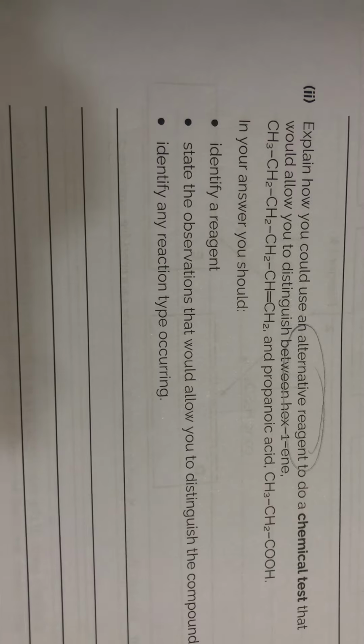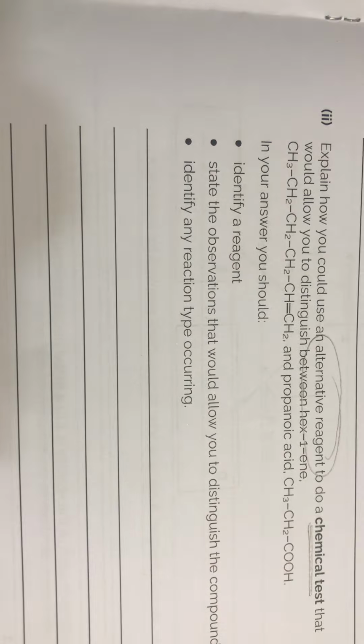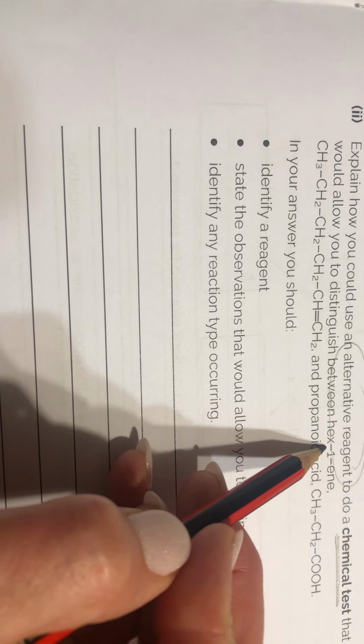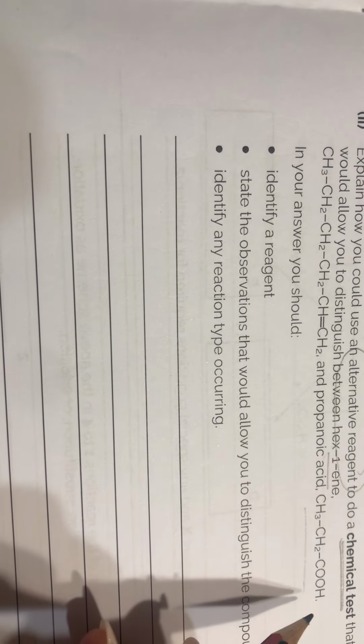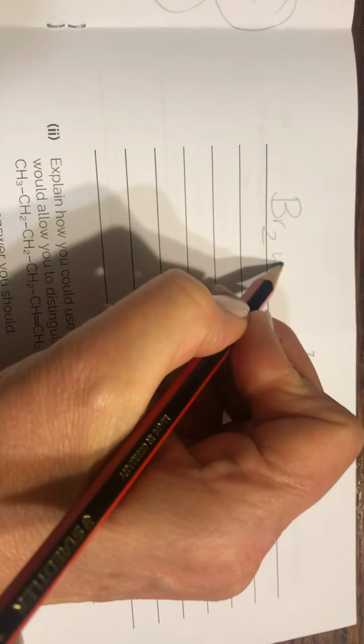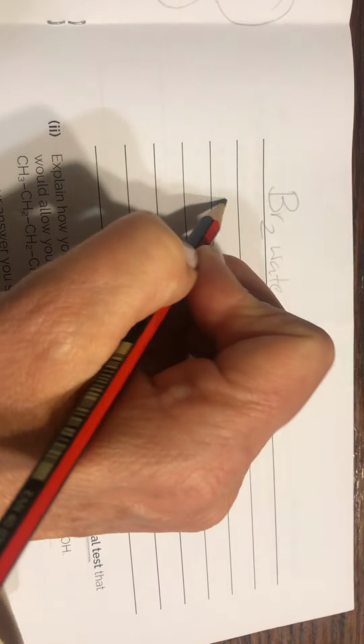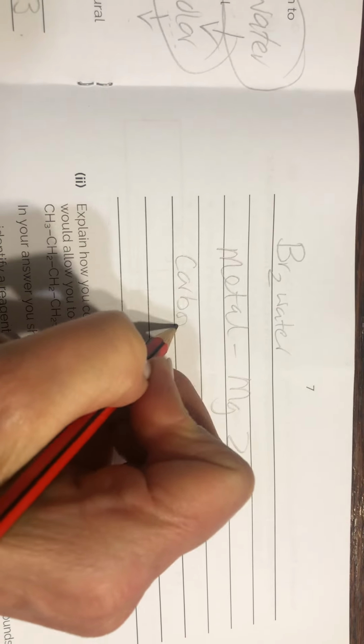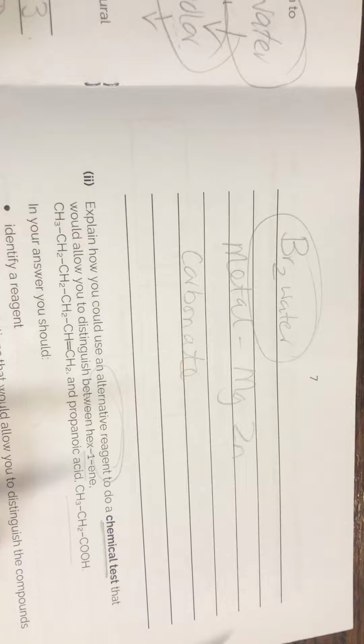Okay, and over here, another distinguishing question. So you have to use something different, so you can't use permanganate. It does say a chemical test, so you really shouldn't use litmus here, although technically that is a chemical test. We have to distinguish between an alkene and a carboxylic acid. So your choices are, you could use bromine water, which is orange. You could use any metal. So let's say magnesium or zinc would be the best ones. You could use any carbonate, but most of you chose bromine water.